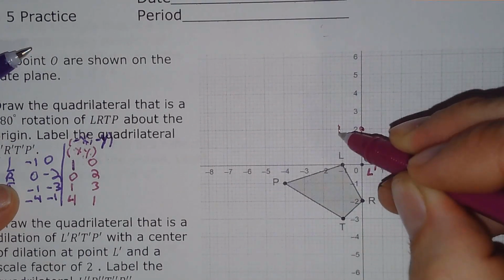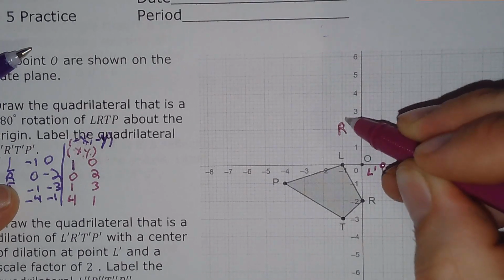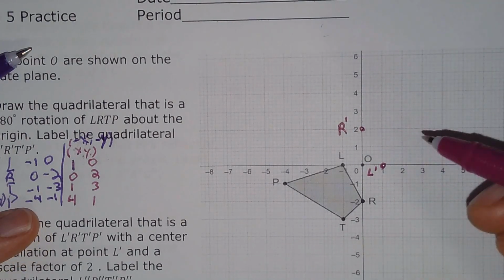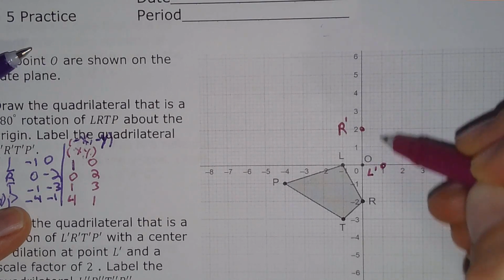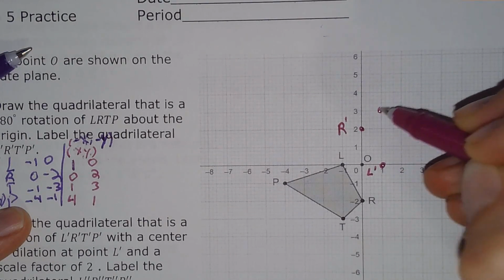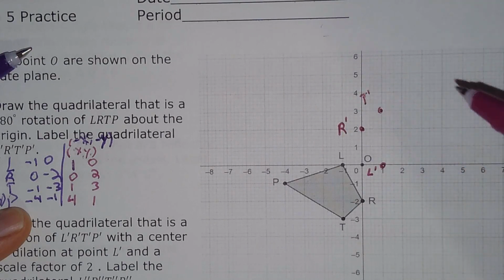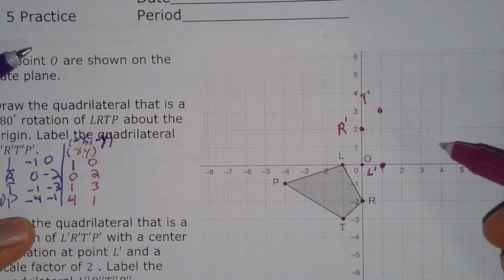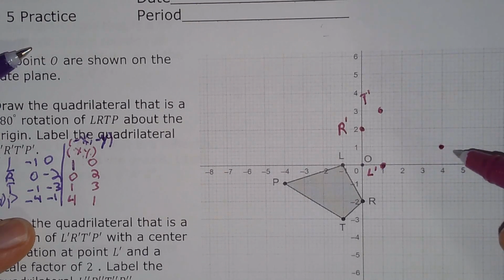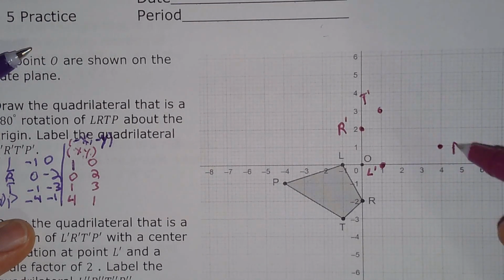That's my new R prime, 0 and 2. My new T value is 1 and 3. That's my new T prime value. And then my next one is 4 and 1. That's my new P prime.